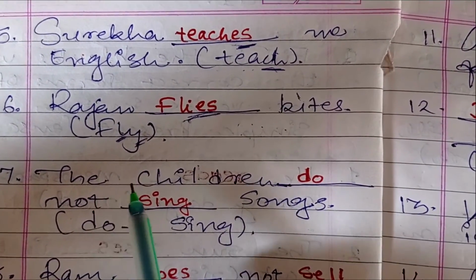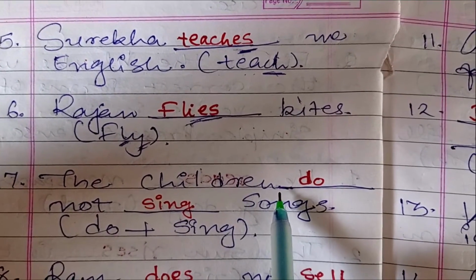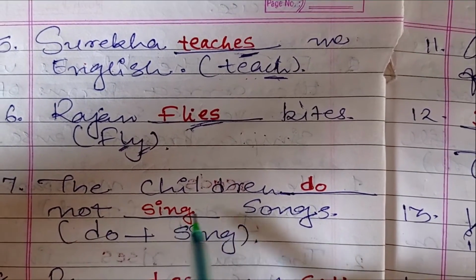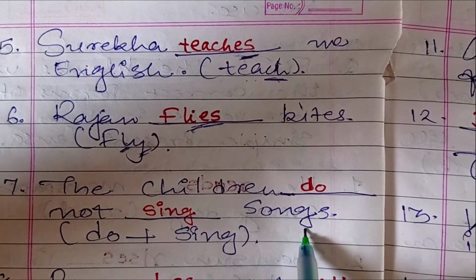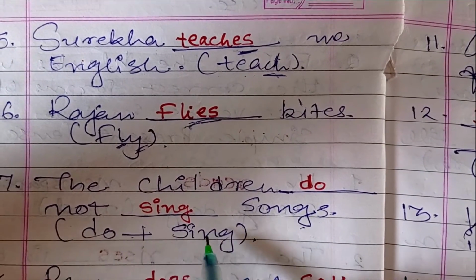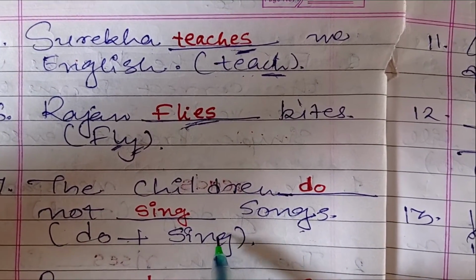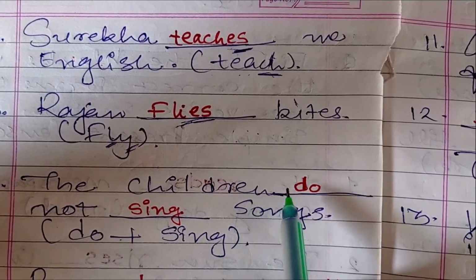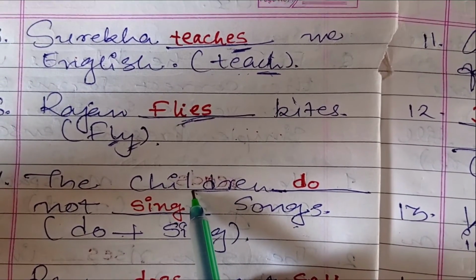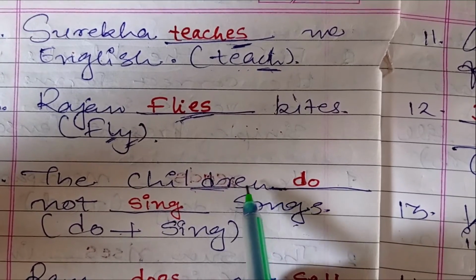Next example: the children dash not dash songs. We have to use do plus sing. In simple present tense, as it is third person plural, children, right?